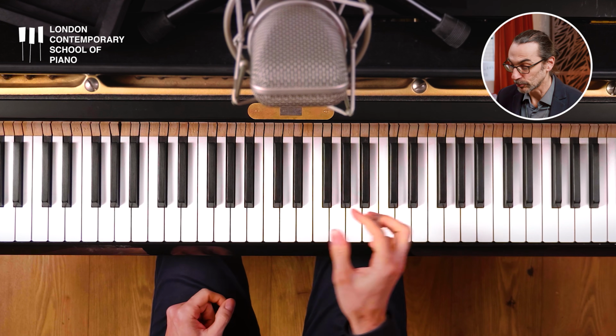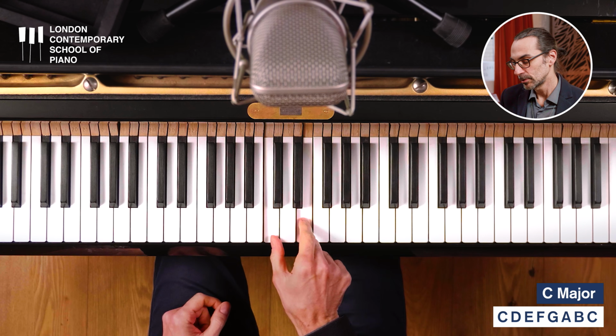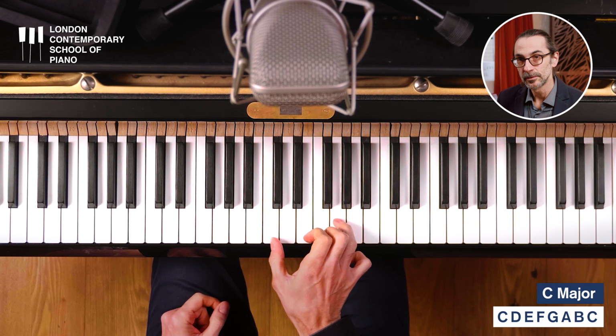We have to therefore introduce a couple more pieces of information. First, the theory of intervals. This is not going to be a huge side note, but we need to study chords through the lens of the intervals with which they are constructed. So, for example, in the case of a C major, we have a major third, a minor third, and a perfect fifth.